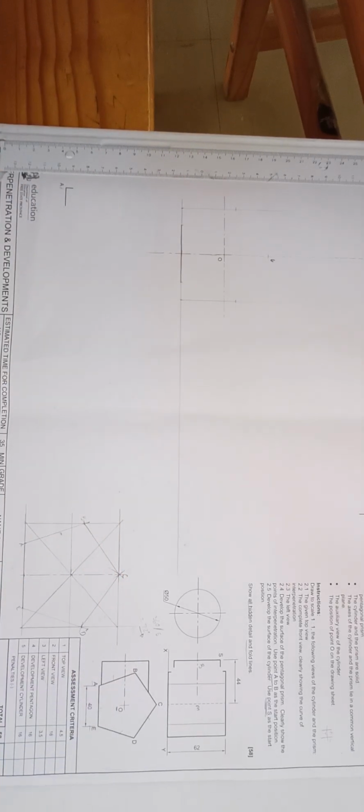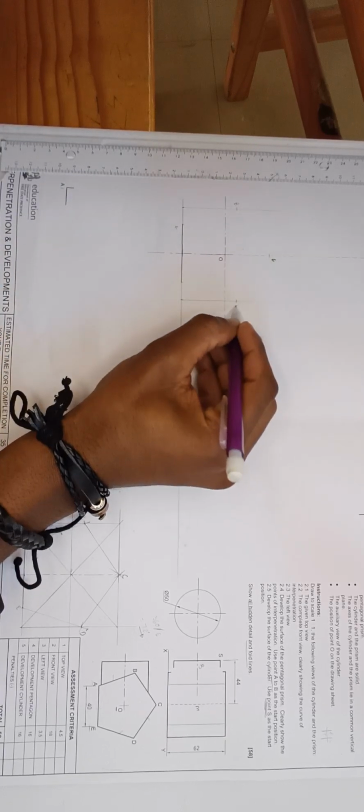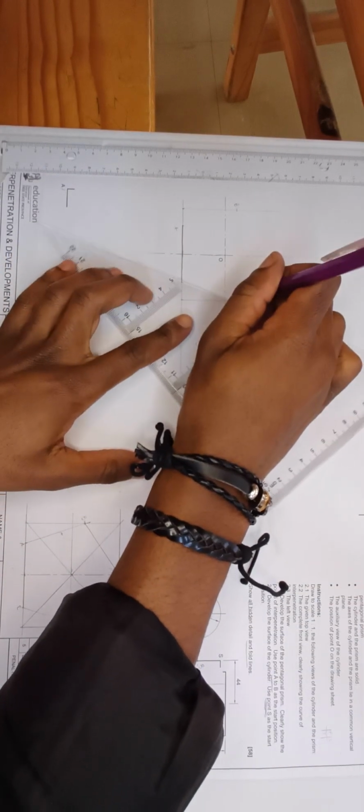Okay, so now I have all my points, which is A, B, C, D, and E. Okay, so I can quickly combine all my points with a solid line.